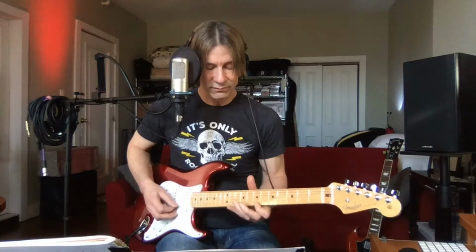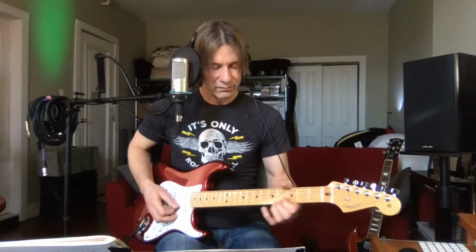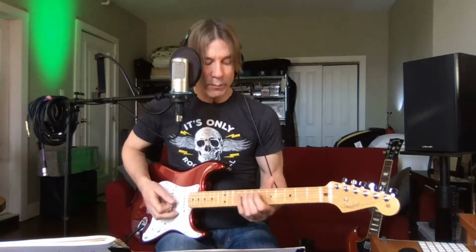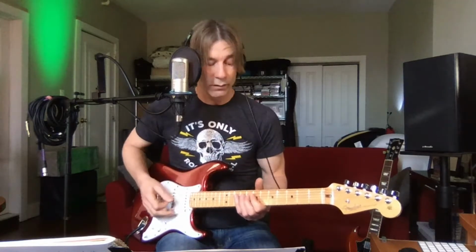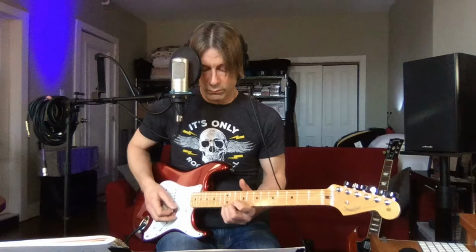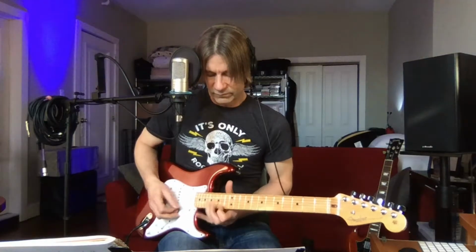Now I'm playing the E triad. Right? Let's play the parent key, the B. Now it's still the E major chord. So if someone's playing this on the piano, you could play B triad, B major. Back to E.